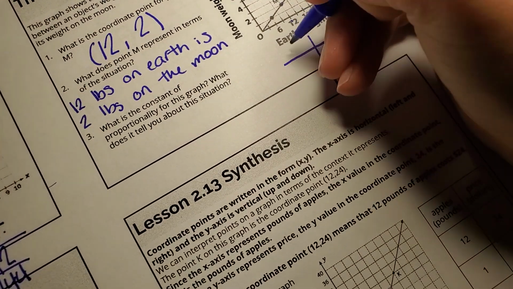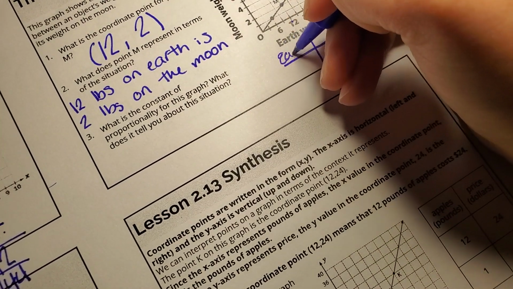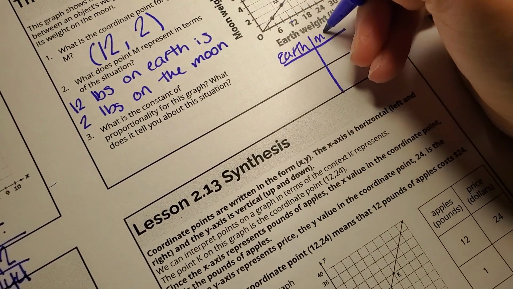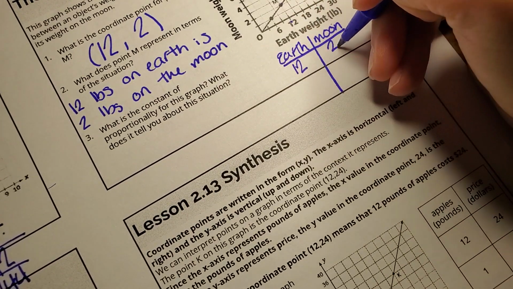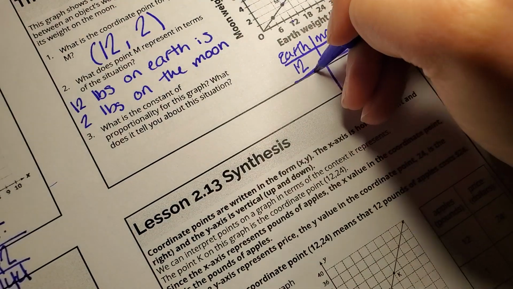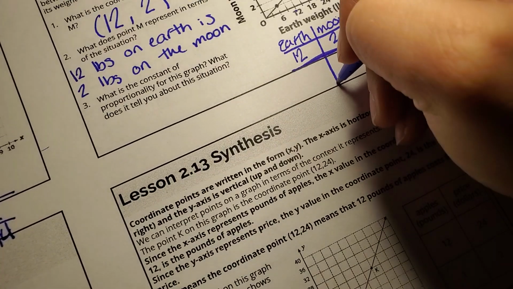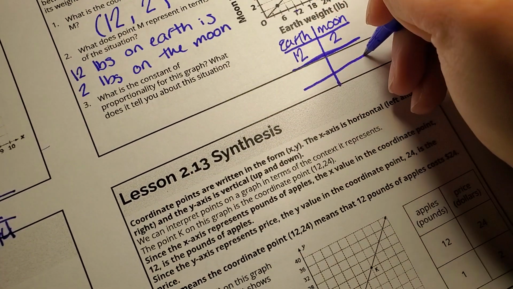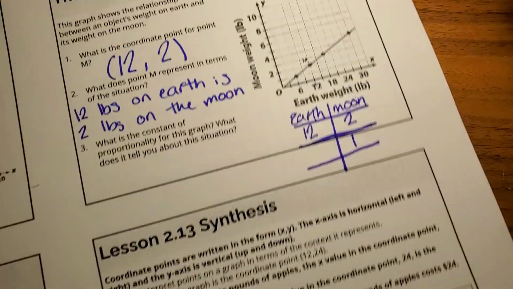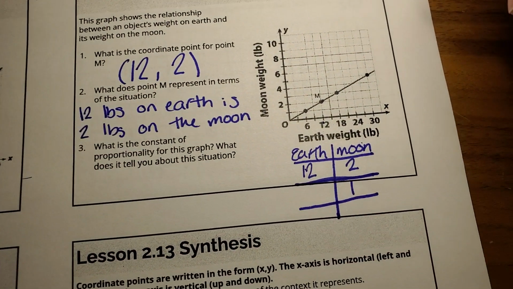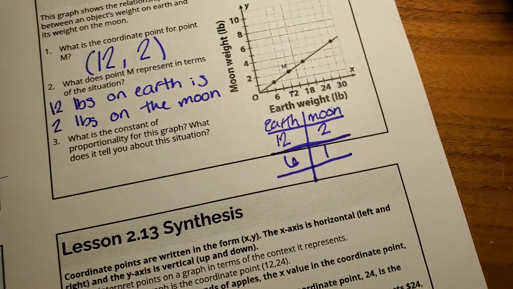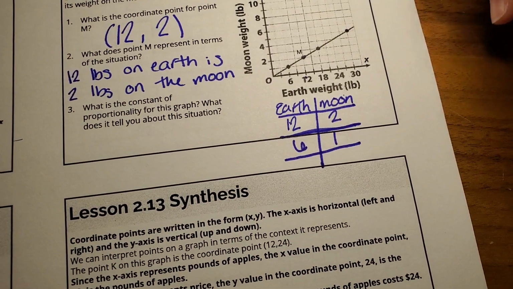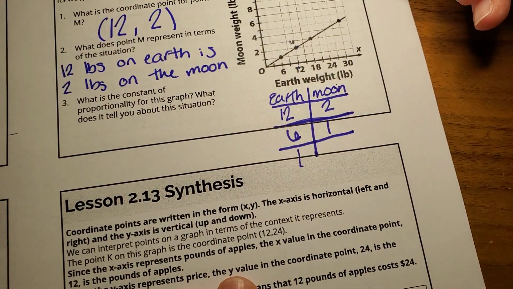So, create our table. I'm going to do Earth weight versus Moon weight. We know on Earth 12, Moon 2. Now, we're going to go backwards a little bit. So we're going to look at when the Moon is 1. When the Moon is 1, Earth would be 6. But again, that's not what we want. We want when the Earth is 1.